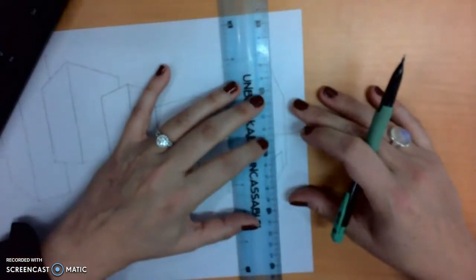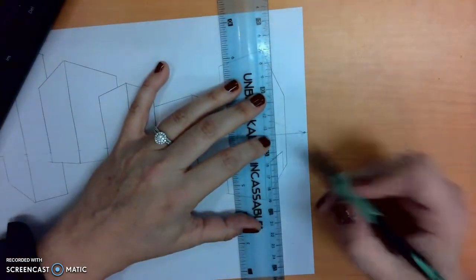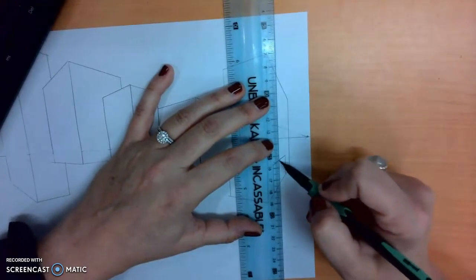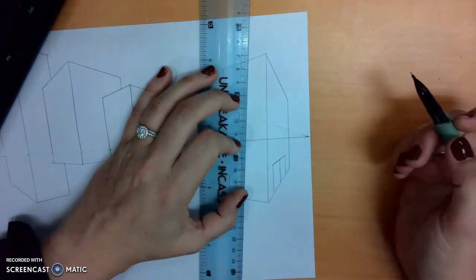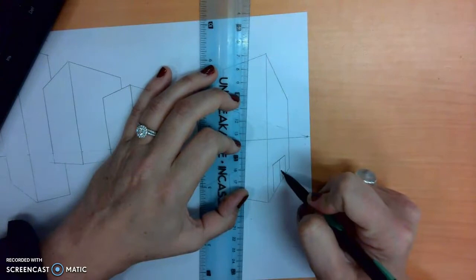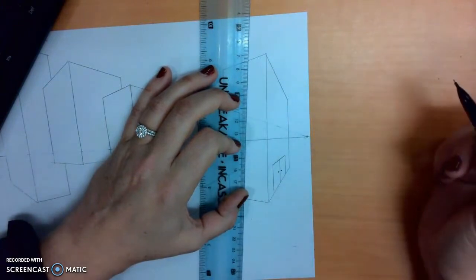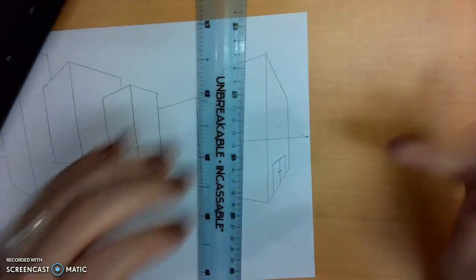But you can make it a double door, a single door, whatever you want. If you want double, you'll just do one straight vertical line like that. And then you can add your little details for door handles.